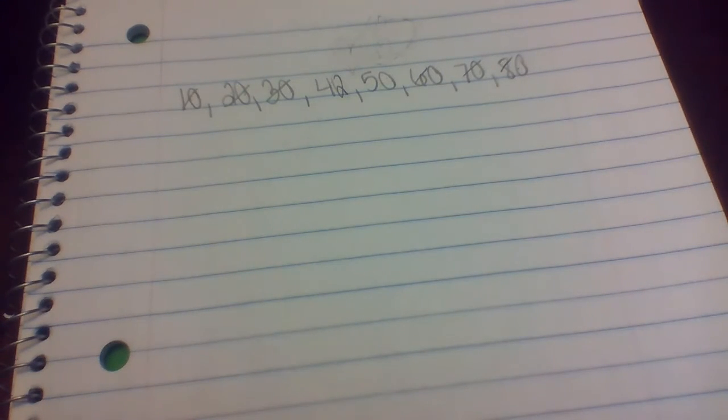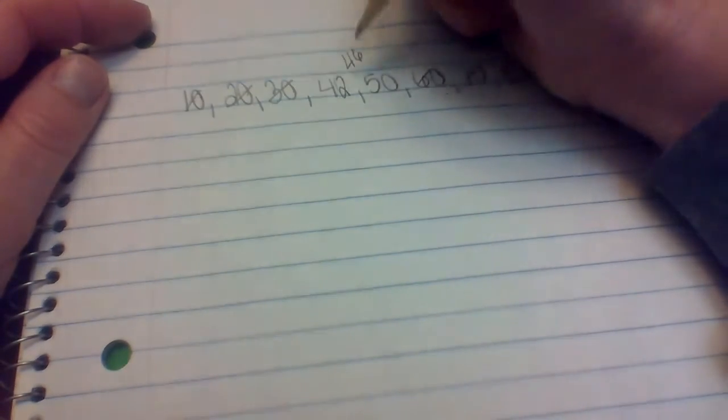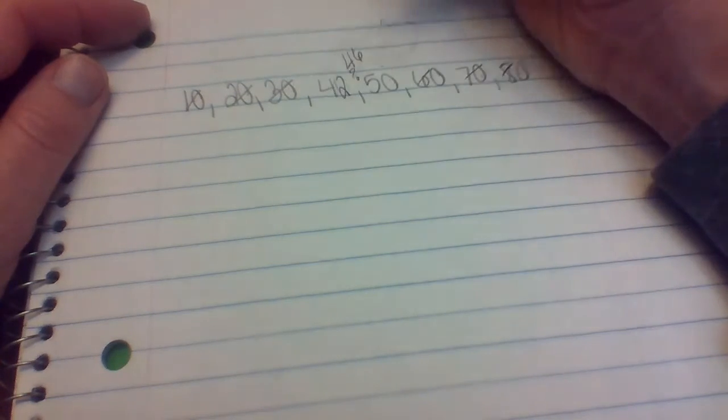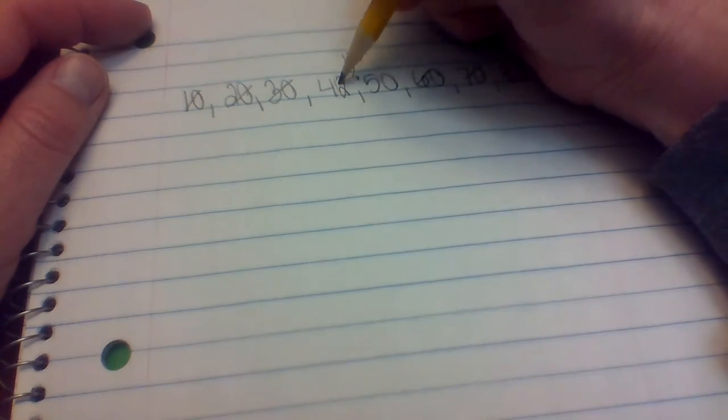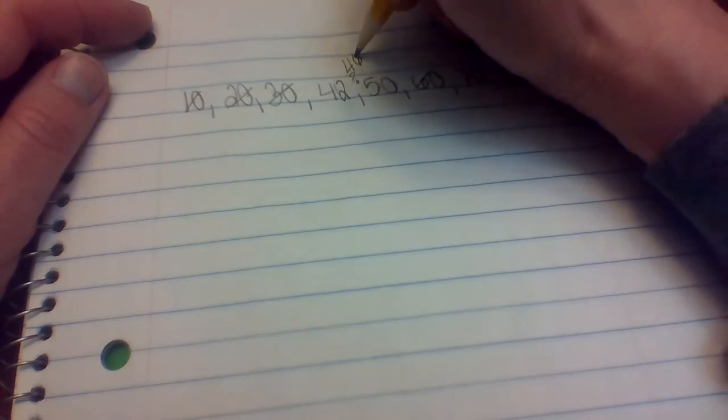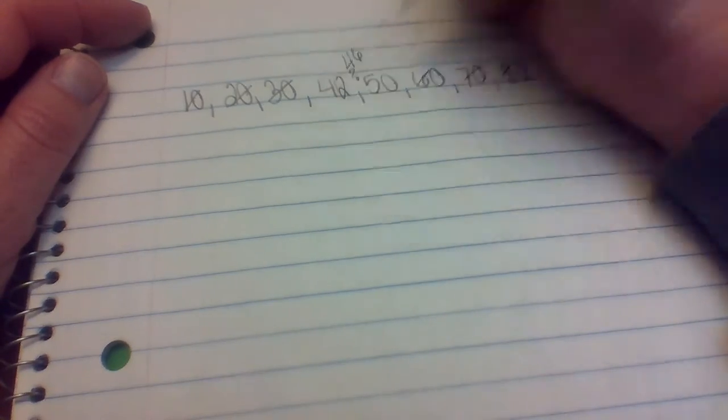I could think, 8 numbers, half of 8 is 4, 42 plus 4 is 46. What if it was 46? Would that be right in between? So let me think. 42 plus 4 is 46. 46 plus 4 is 50.